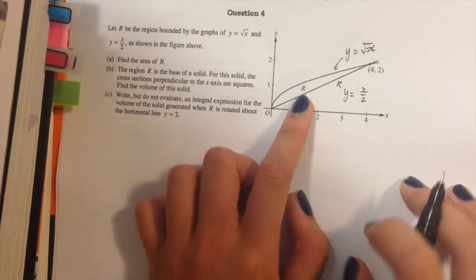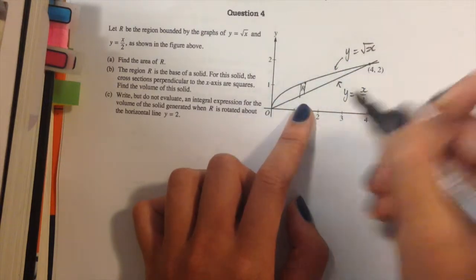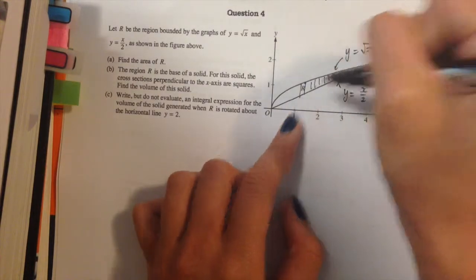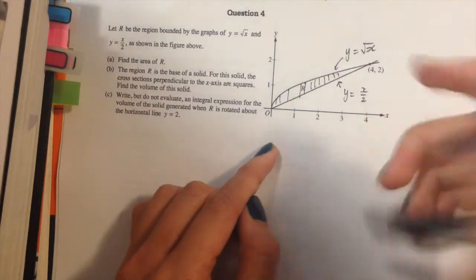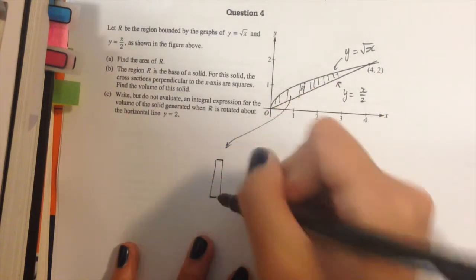The way to tackle this is to find small rectangles on the region R and add them all up. So there'll be teeny tiny rectangles and you add all these rectangles up. Zooming in, we get this rectangle.